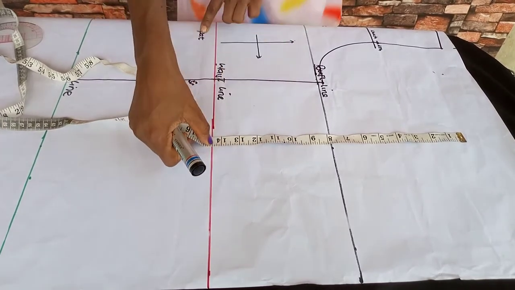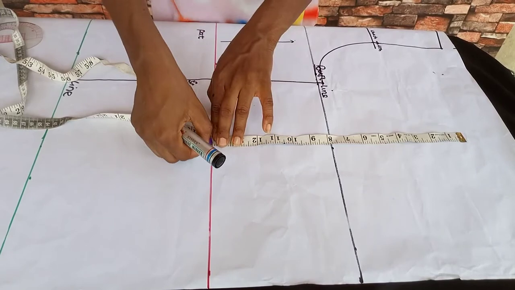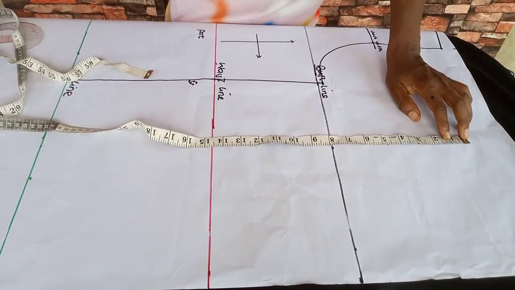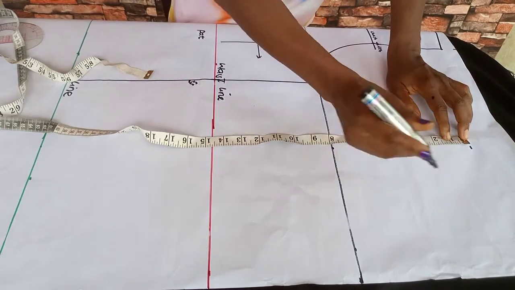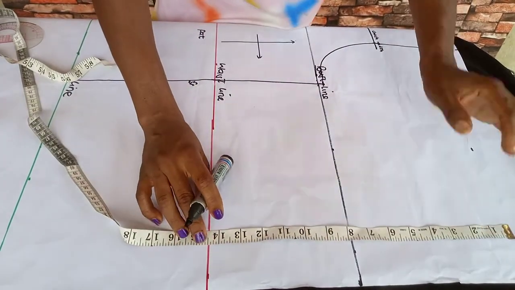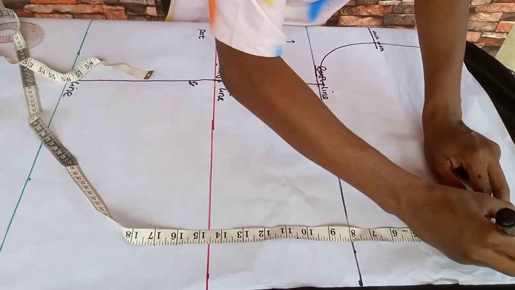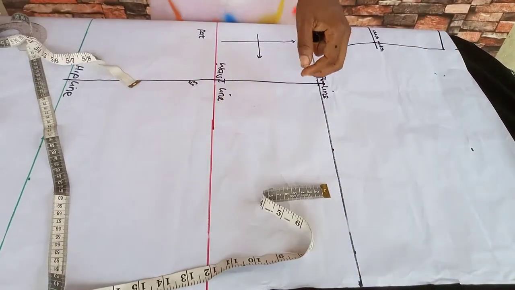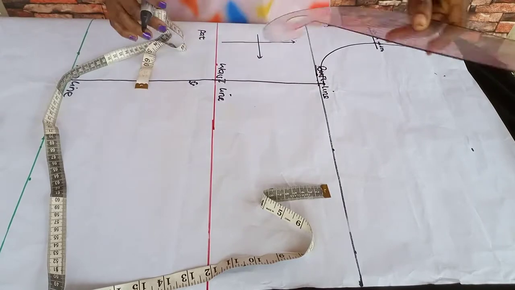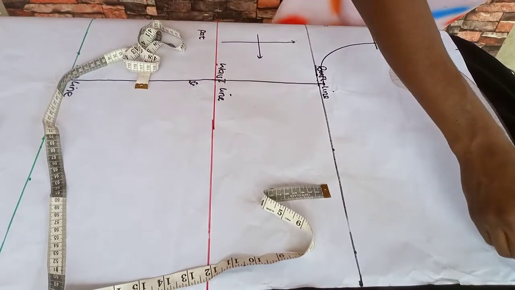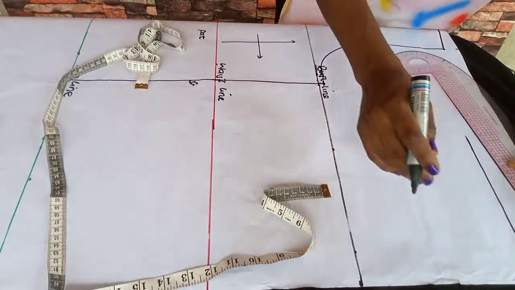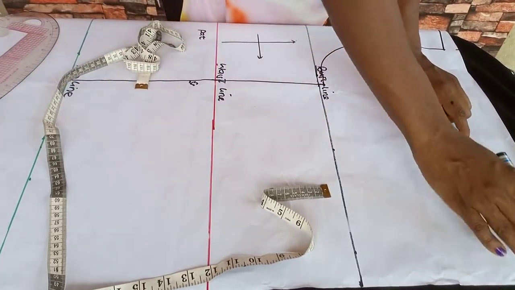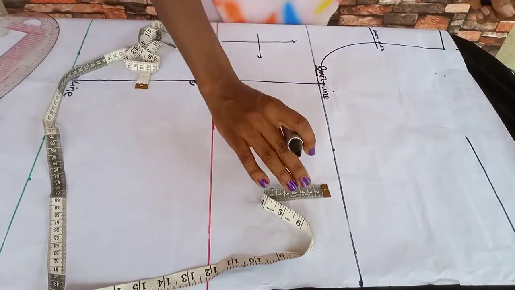The red line here indicates the waistline. So I'll place it at the waistline, 14 and a half, and then mark 14 and a half. I would draw a straight line. So this is now where the shoulder for the back will be starting from.